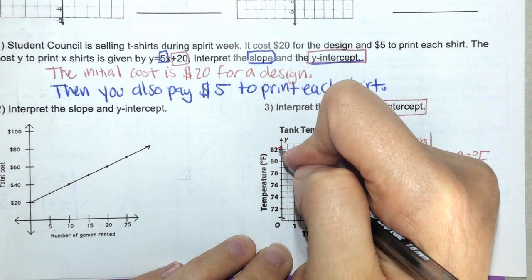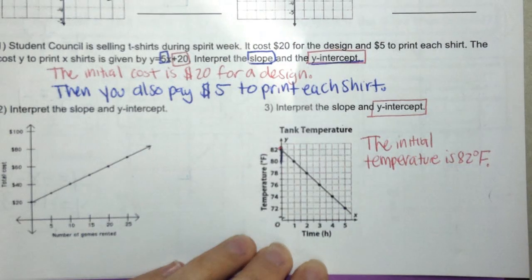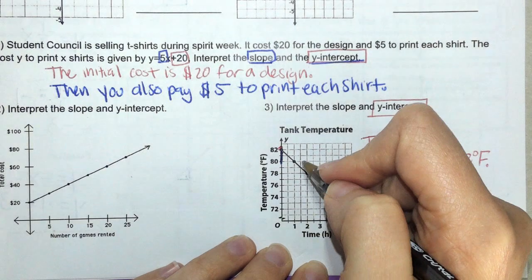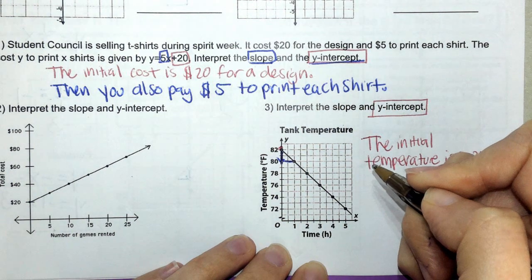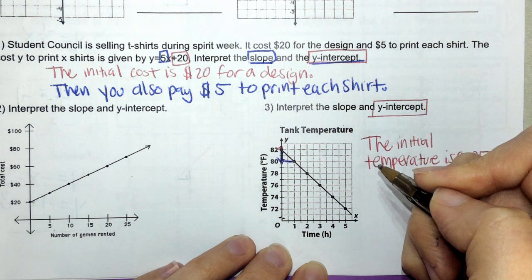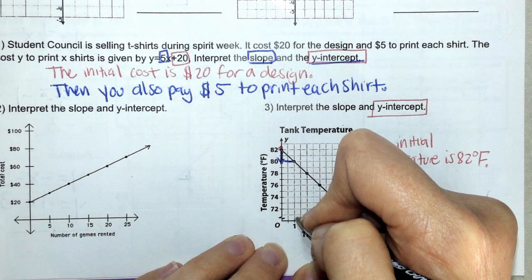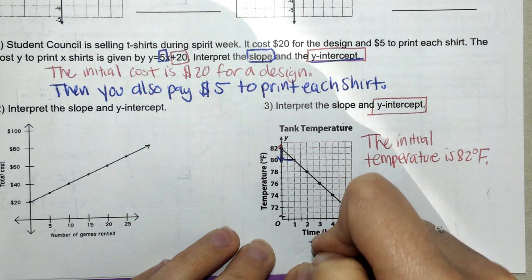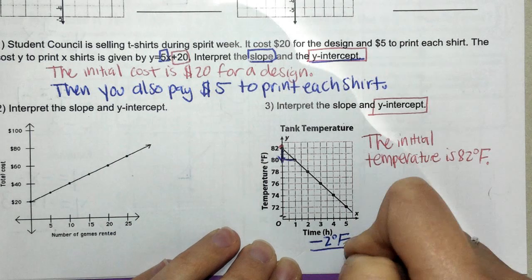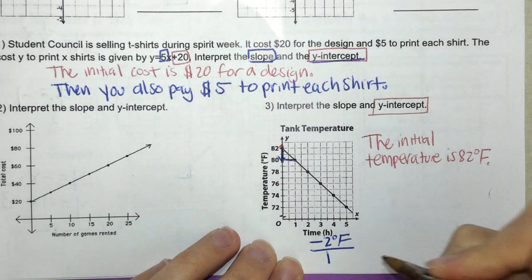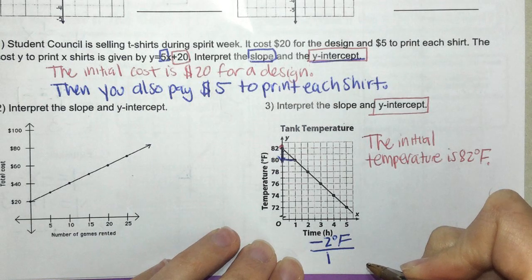Now, the slope. Is it going up or down? Down. It's going down by how many? Down by 2 and right by? 2. Ooh, be careful. 1. So it's going down 2 degrees Fahrenheit every 1 what? Hour.